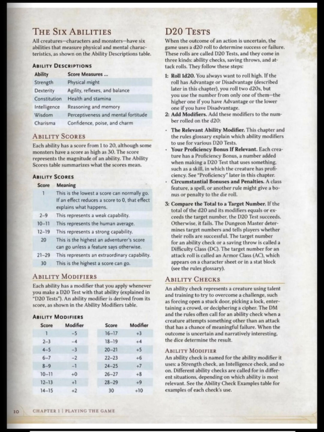Number 2, add modifiers. Add these modifiers to the number on the D20. Relevant ability modifiers: the chapter and the rules glossary explain which ability modifiers to use for various D20 tests. Your proficiency bonus, if relevant.